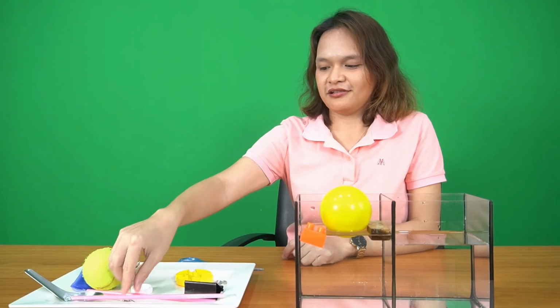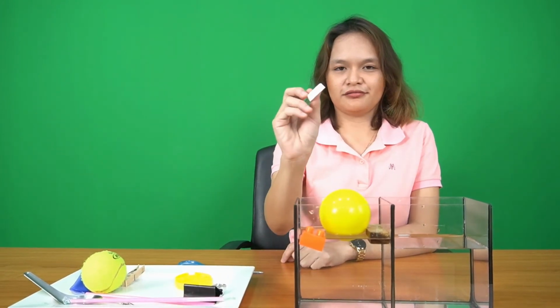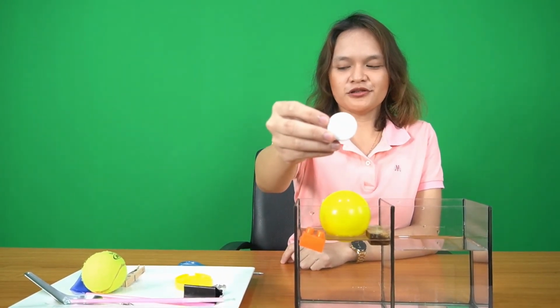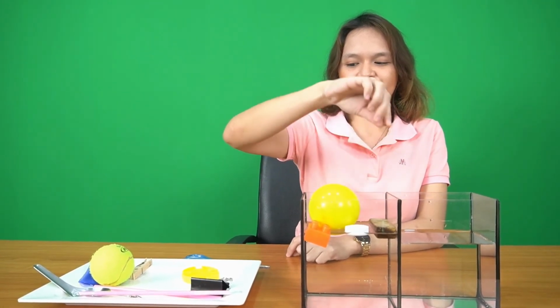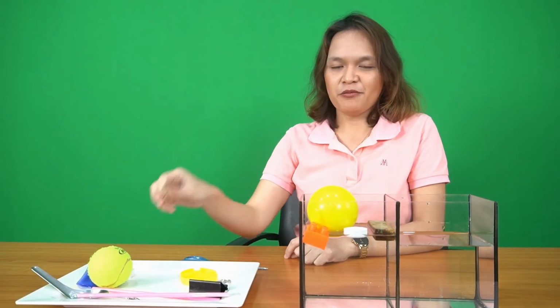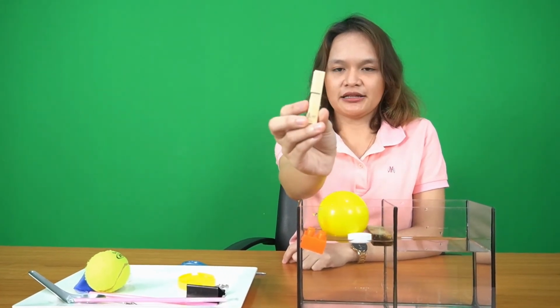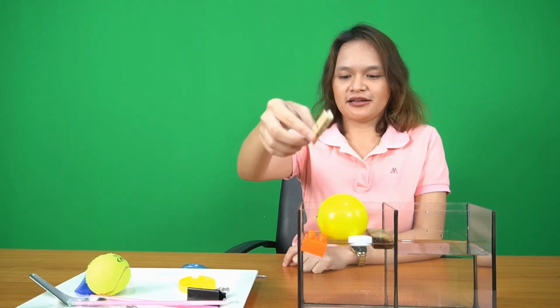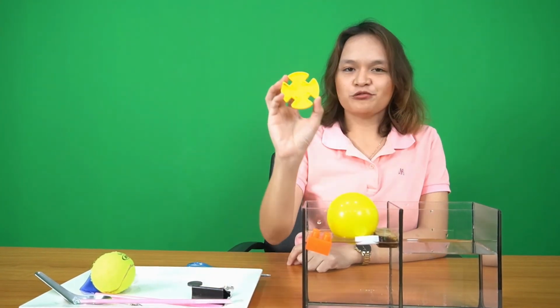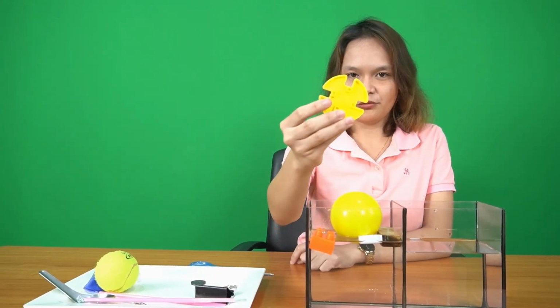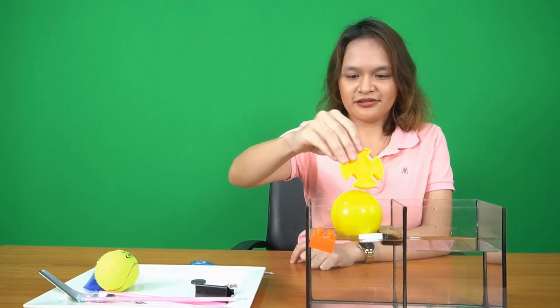The next is the bottle cup. Float or sink? Float. Okay, good. The next object, the wooden pin, what would it be? Float or sink? Float, because it's not too heavy. And that plastic toy, float or sink? Float.